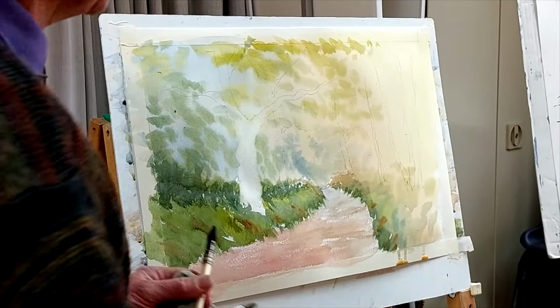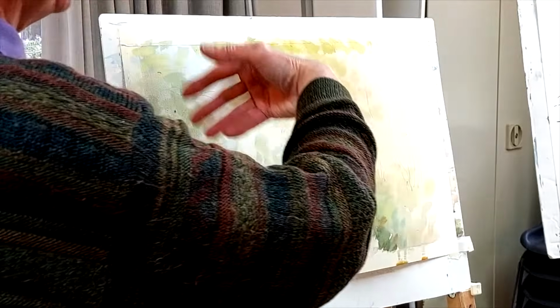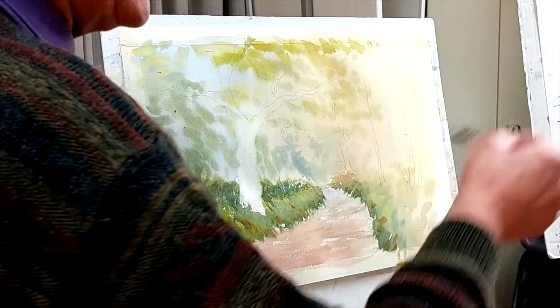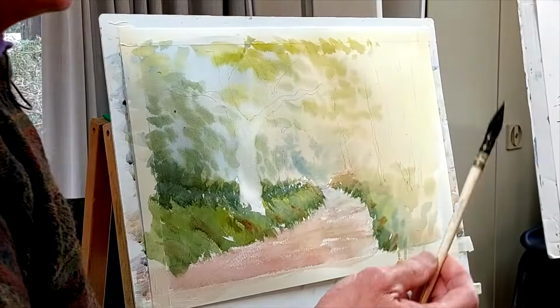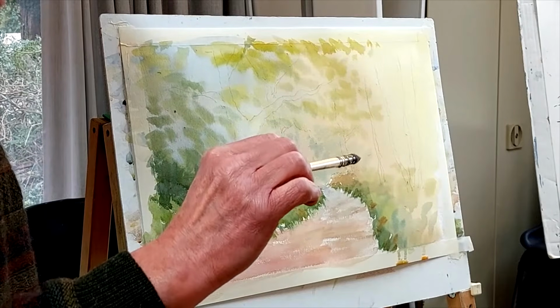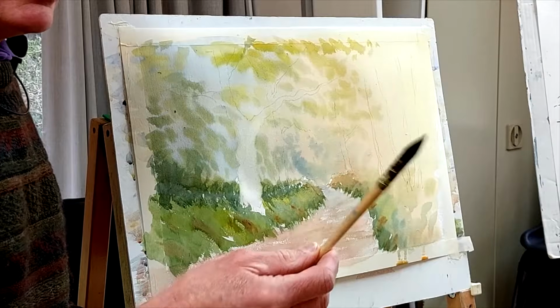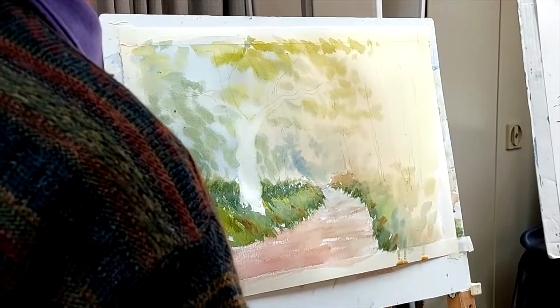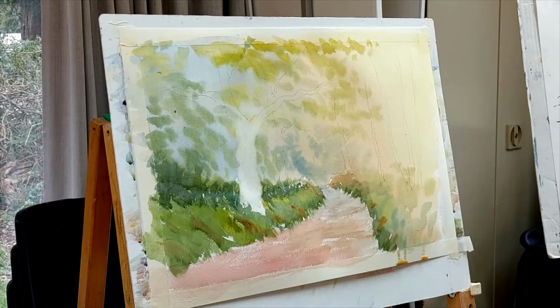But just before we do that, I want to put a little bit of the middle distant greenery into the leaf areas. Now I'm going to use a synthetic pointed wash colour brush that points extremely well, as you can see, and I'm going to look at painting the green areas there in the distance, the yellows. I've got them in there, but I just want a bit of texture. I don't want too much, but I just want a bit of texture onto those green areas there.